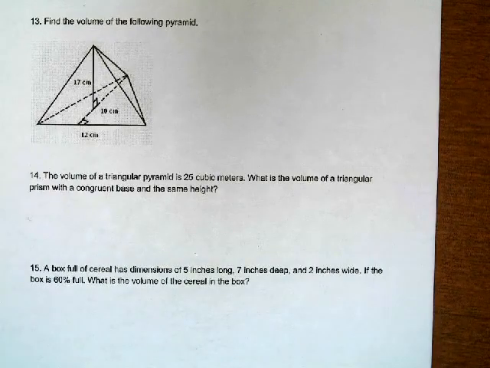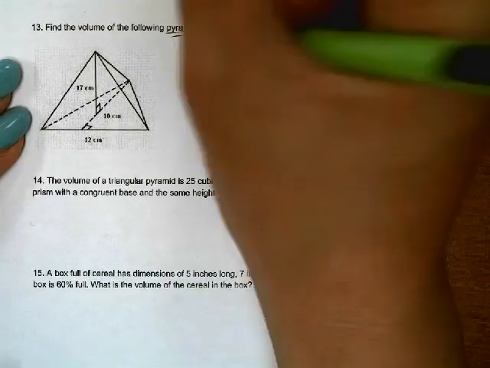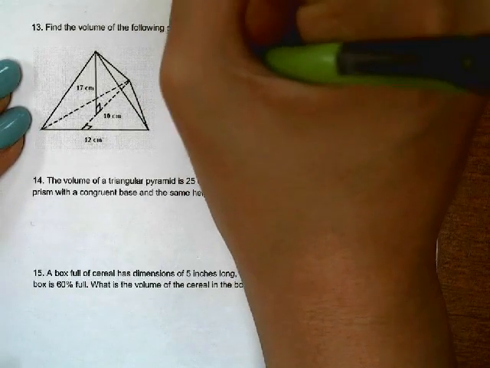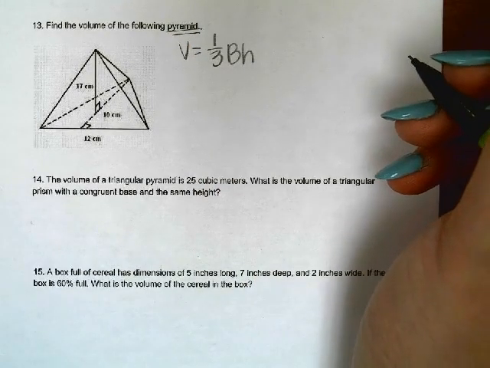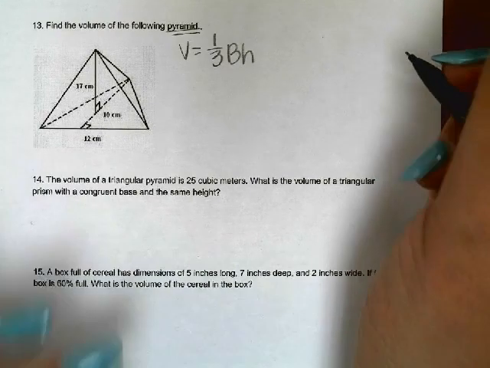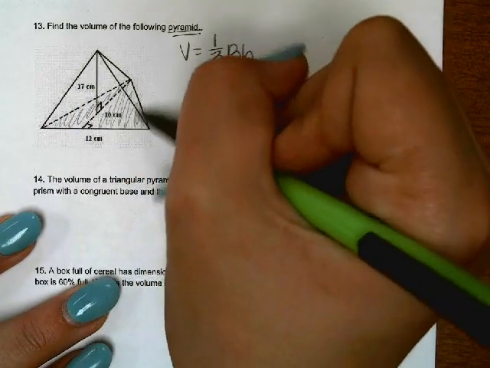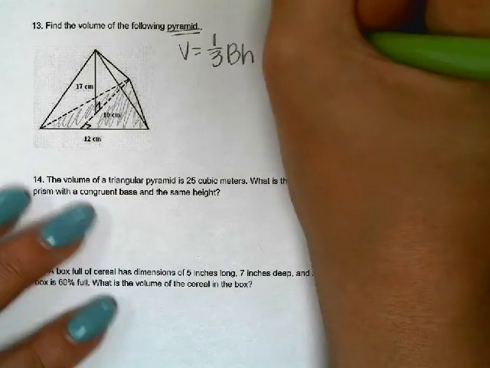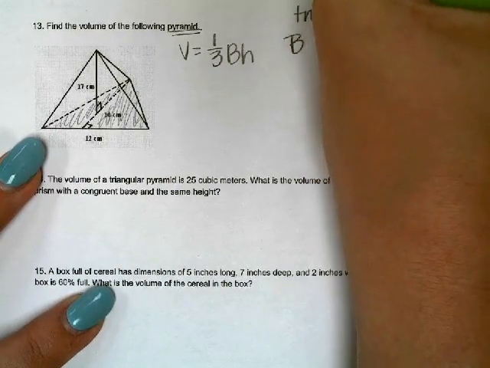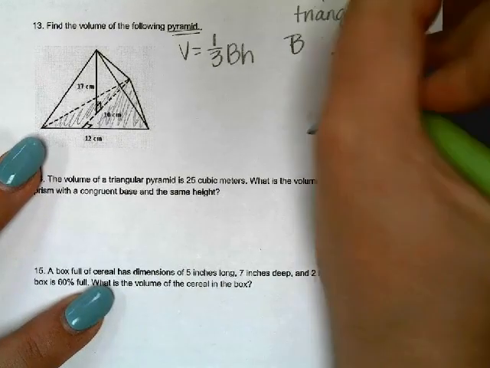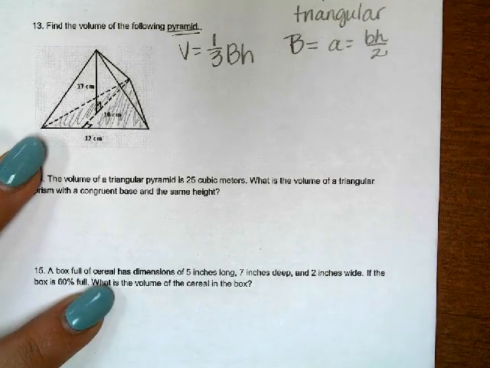All right, find the volume of the following pyramid. We're still talking about pyramids, so we're going to do V equals 1/3 big B times H. Shade in your base. To find the area of the base, our base is triangular. So then we're going to use the area of a triangle formula, which is base times height divided by 2.